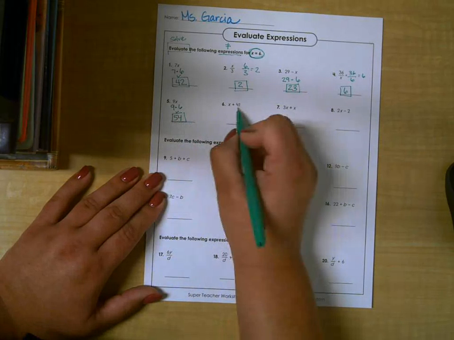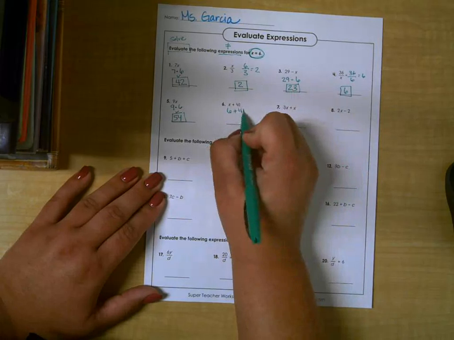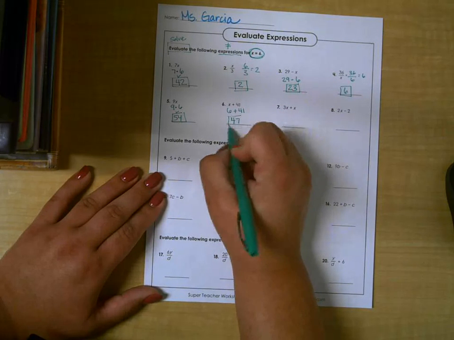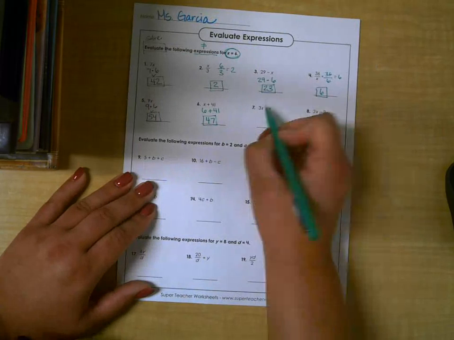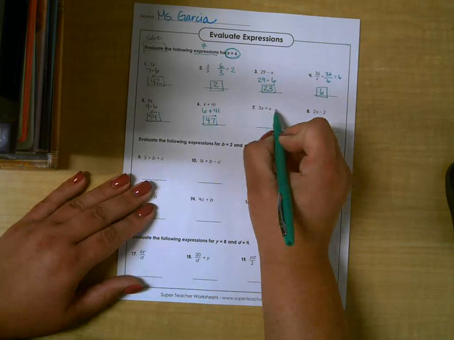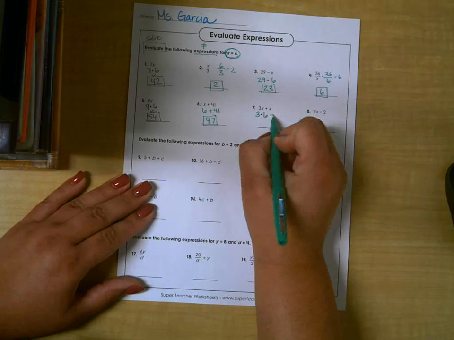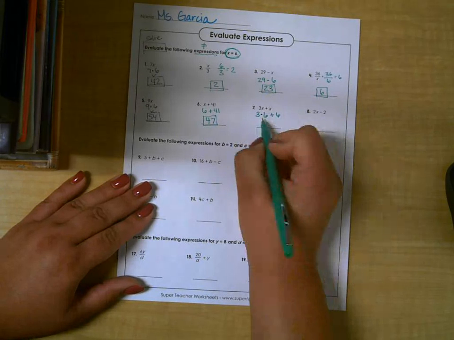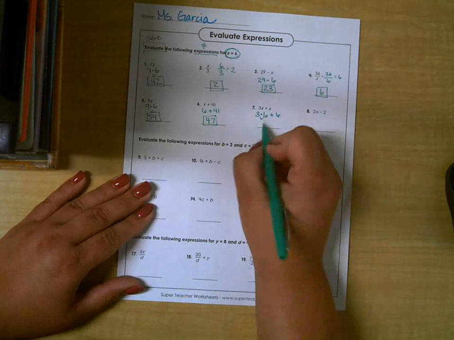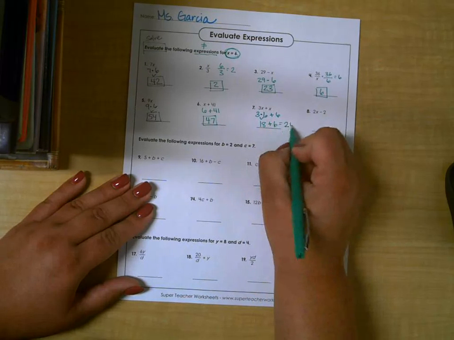We have x plus 41. X is 6, so that's 6 plus 41. When we add those two together, we get 47. Number 7, this one's got 2 steps. So it says 3 times x and then plus x. So that would be 3 times 6 plus 6. Order of operation tells us to do multiplication first. So 3 times 6 is 18. When we add another 6, we get 24.